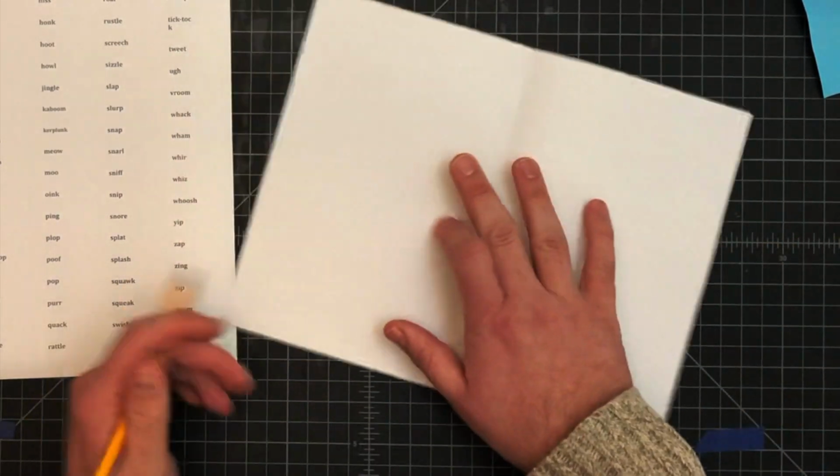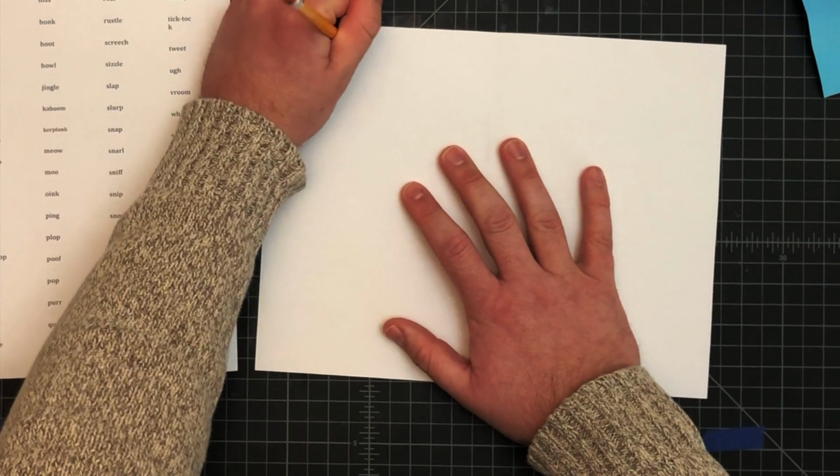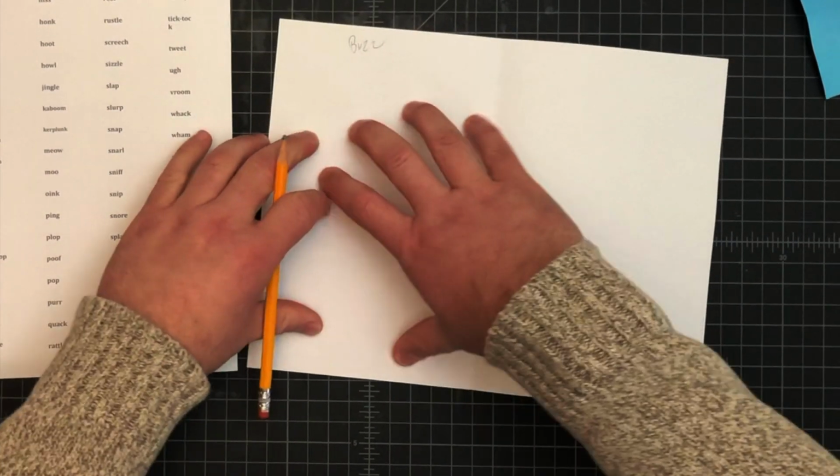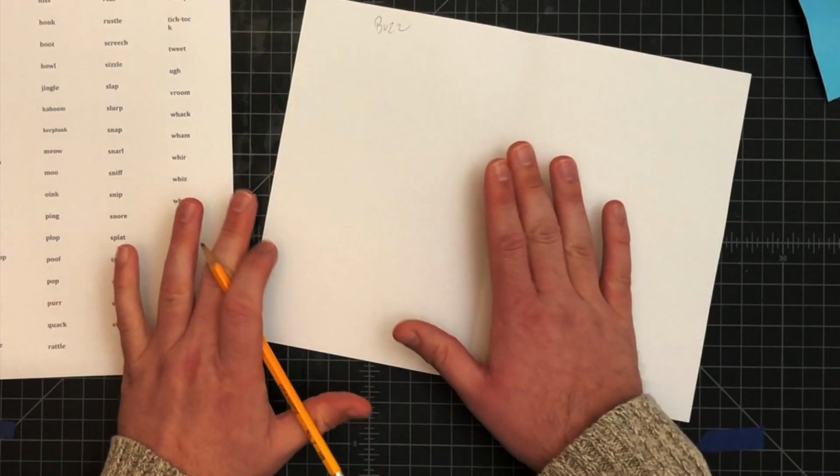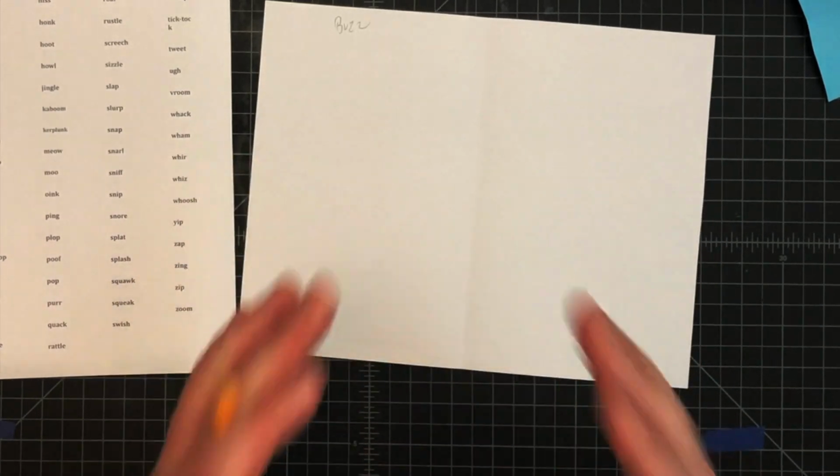Okay. You're going to pick an onomatopoeia. So again, it could be buzz. And you're going to come up with your first idea. Again, your paper can go this way or this way, depending on what you need. So pick your idea. Now, that's your first one.